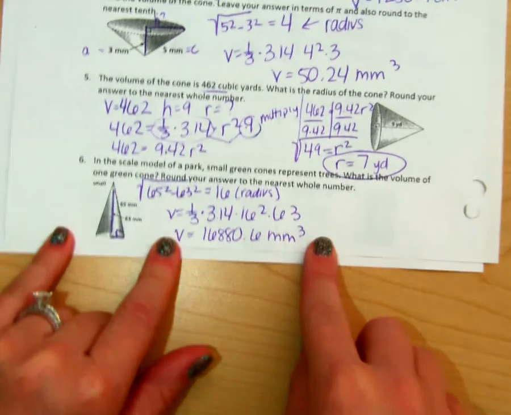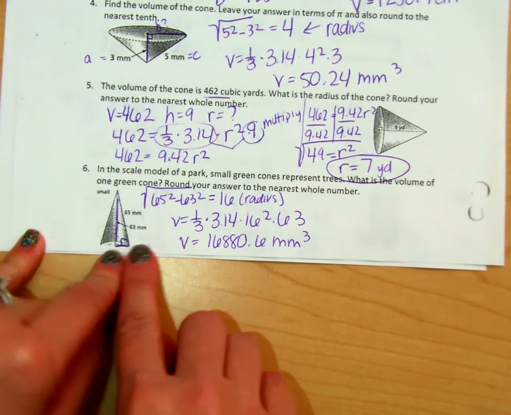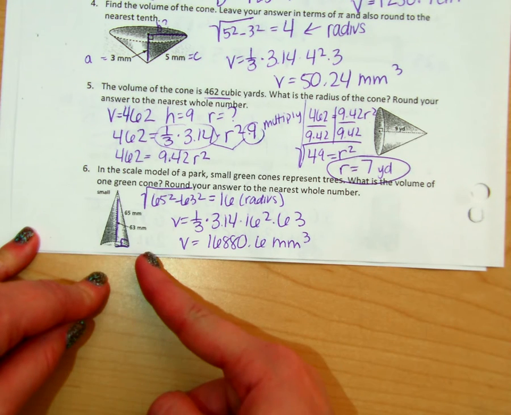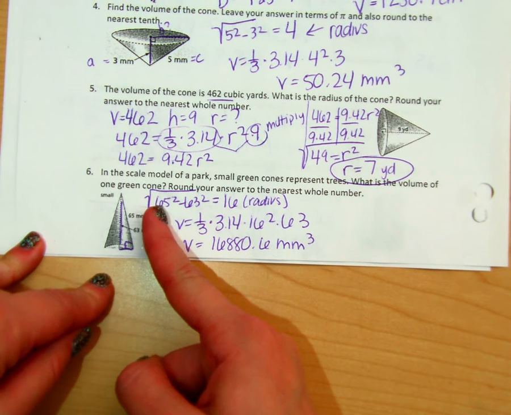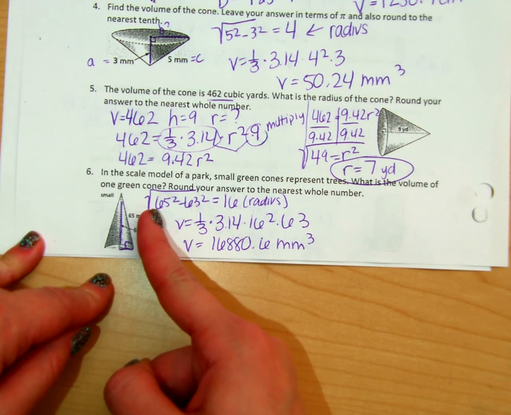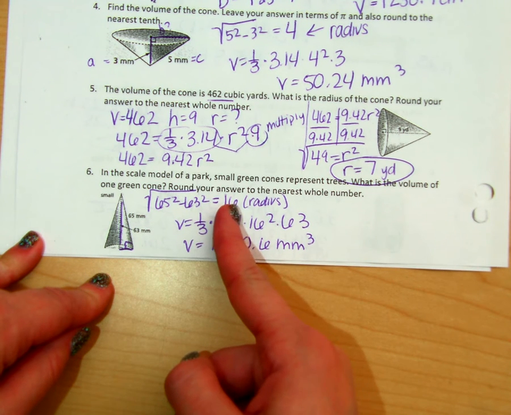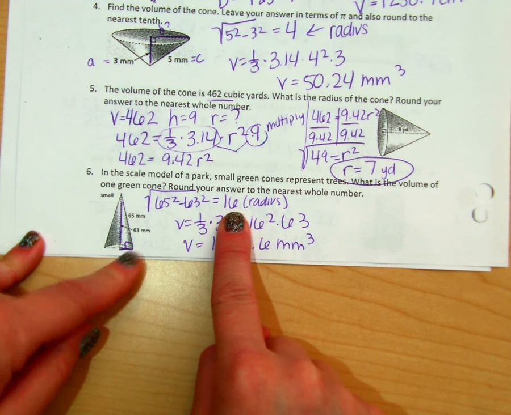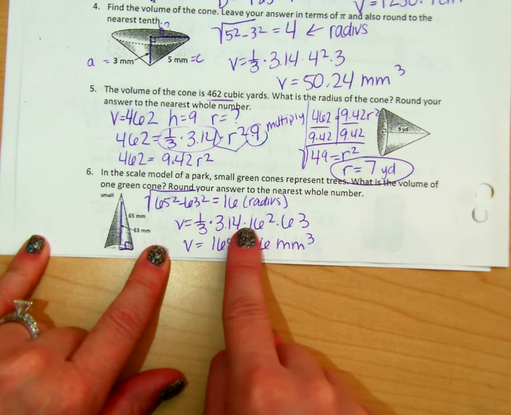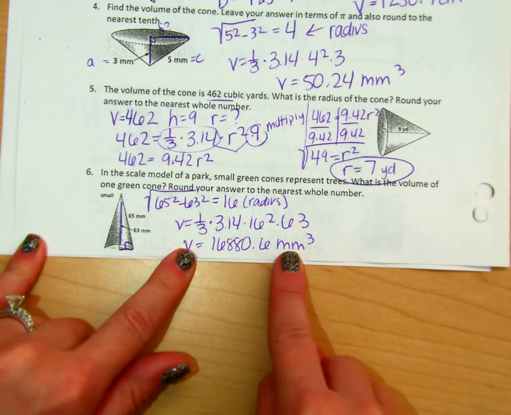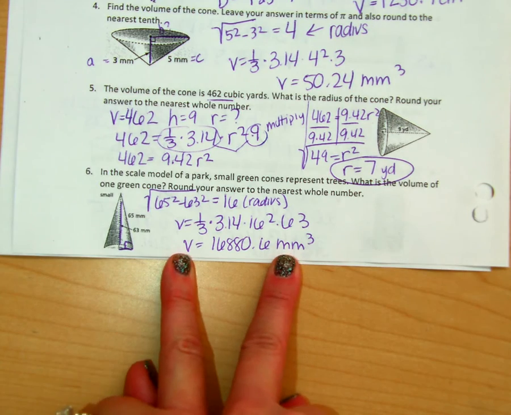Number 6 is very similar. We do not have the radius. We have the height and we have the side length. We have to use our Pythagorean theorem. The shortcut: square root of c squared minus a squared to give us our b. We end up with 16 for our radius. Then we're just going to plug in our numbers. 16 is our radius, 63 is our height, giving us the volume of our cone.